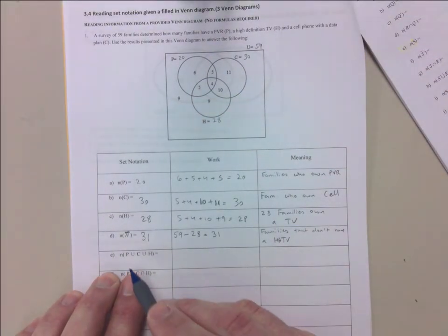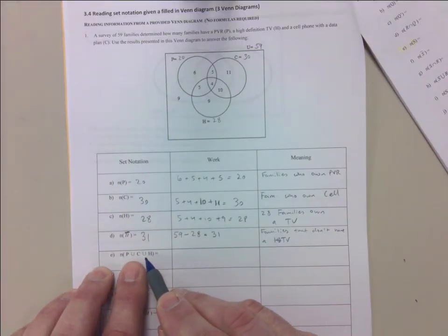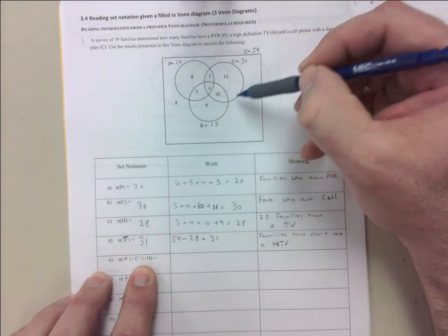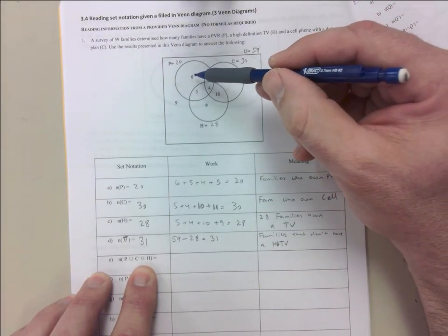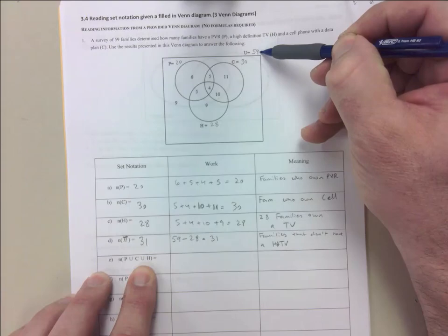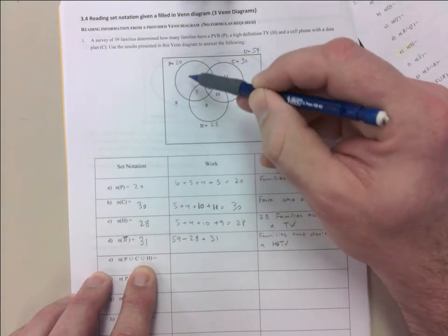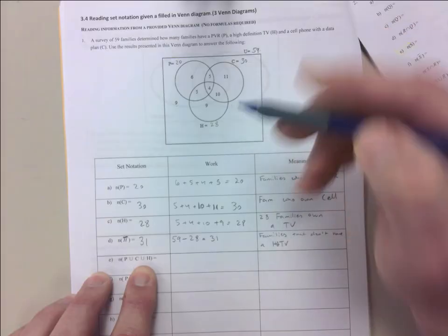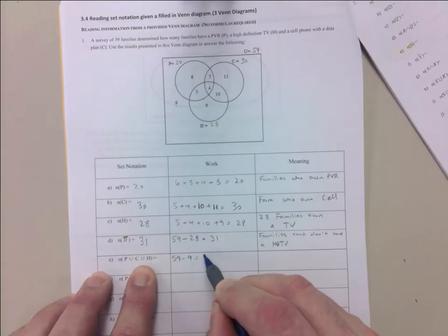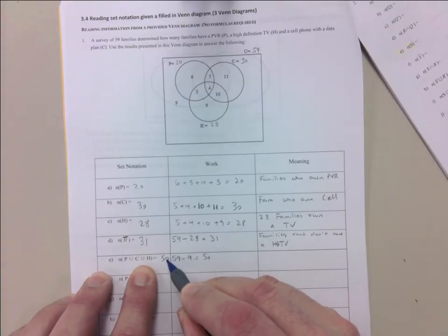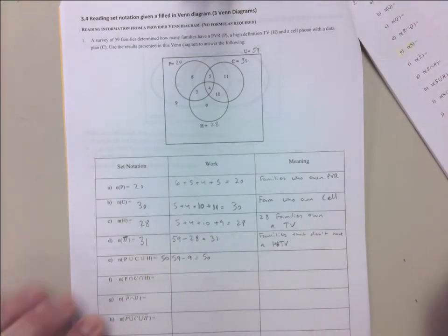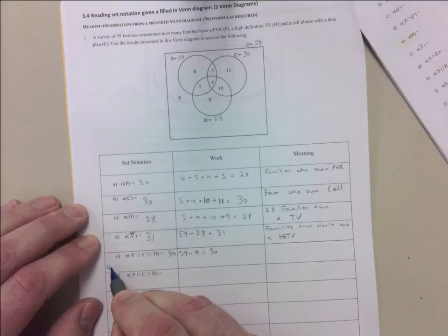It's too much work. This one is the union of all. So it's all three sets combined. One way would be to add everything up. But since I have my universal, I'm just going to go universal minus outliers. I'm left with the union of all. So I'm going to go 59 minus 9. That's 50, right? So I have 50 families that fit that criteria. So I will write this down, union of all.